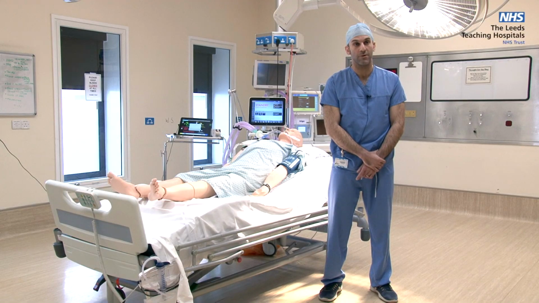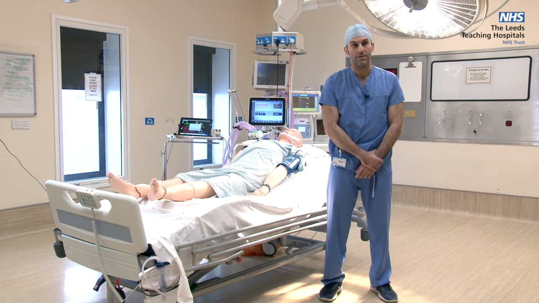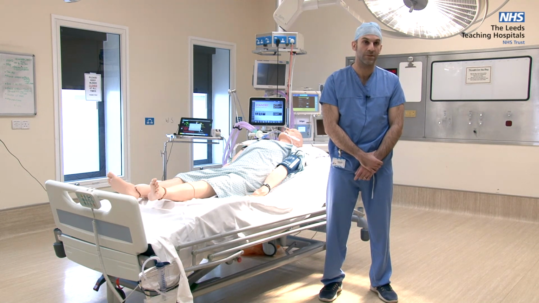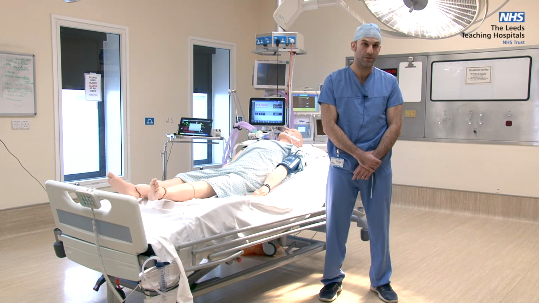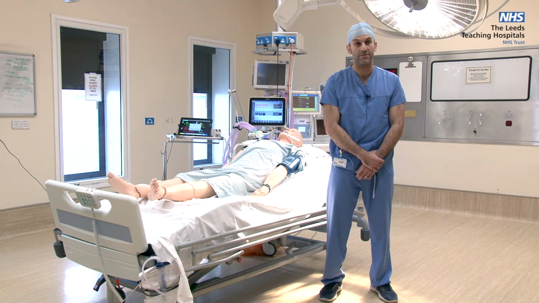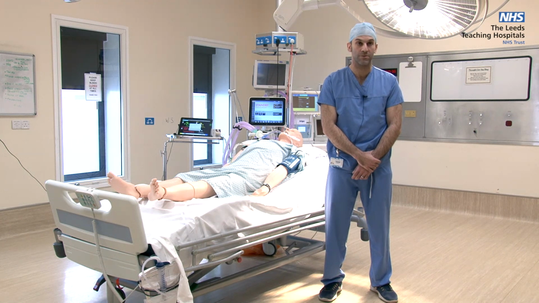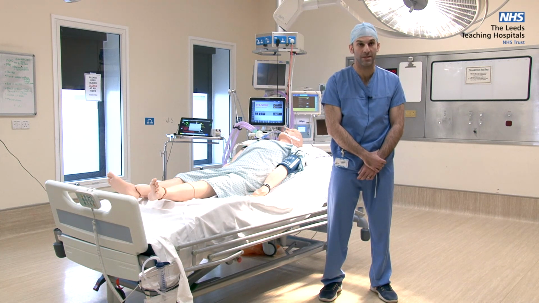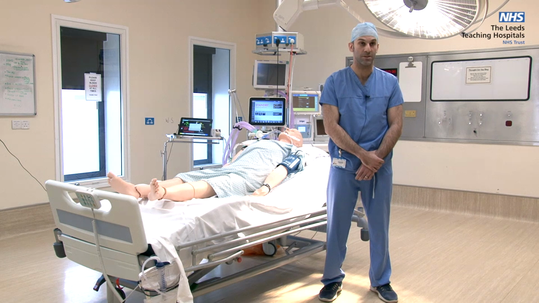Before I set the scene, I wish to add one more caveat. There's been a lot of work from a number of individuals that has gone into producing these guidelines. However, they remain a work in progress. I have no doubt that over the following weeks and months we will receive feedback around this process and we will have to make small adjustments.